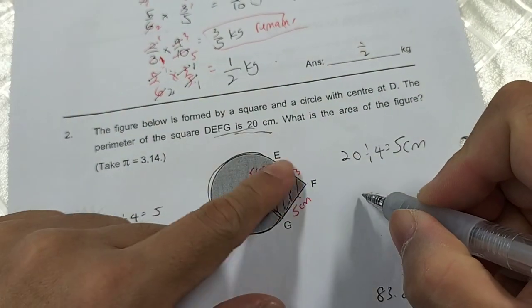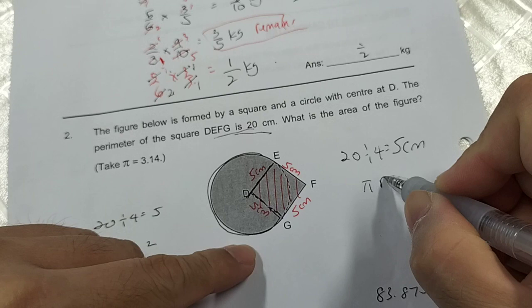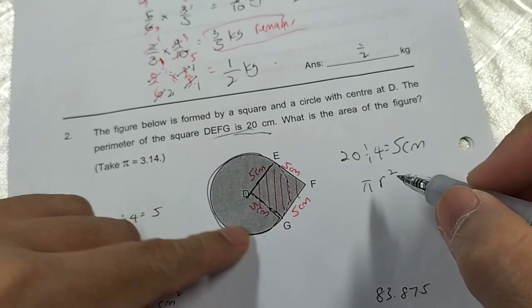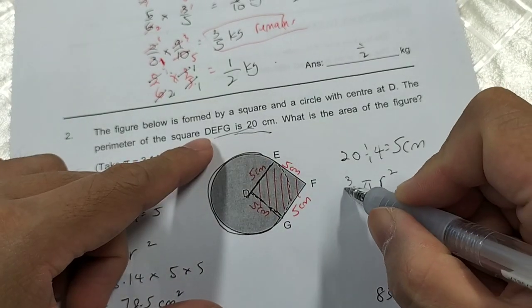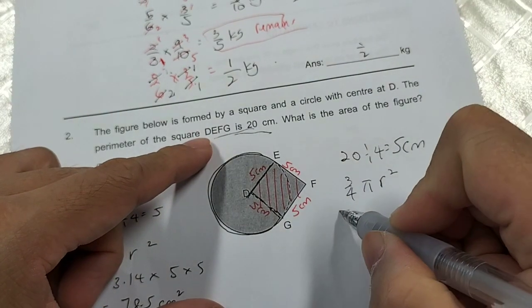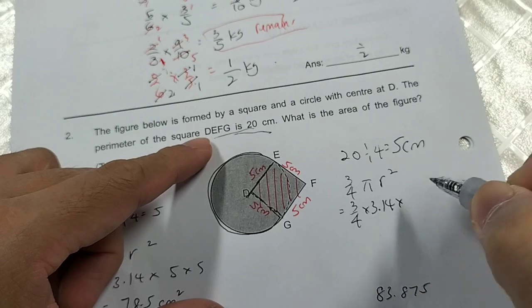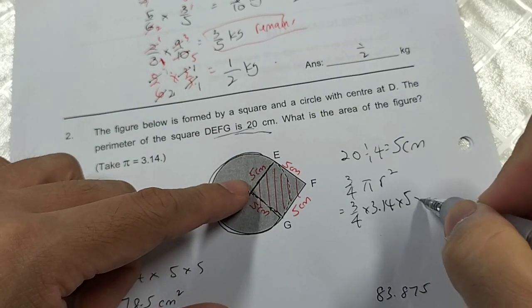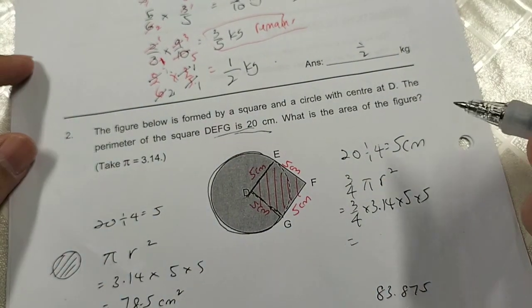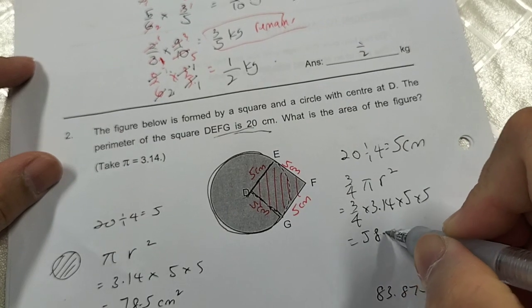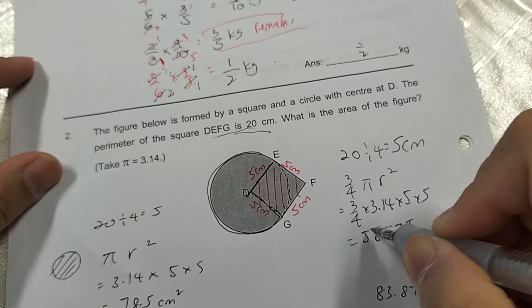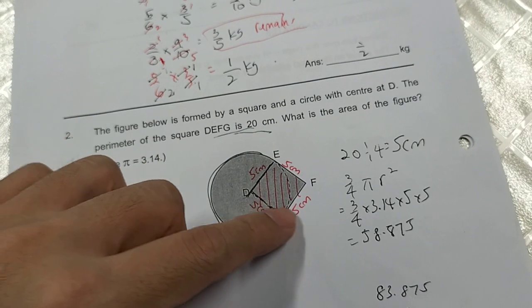So area of circle is pi r squared. Area of 3/4 of a circle will be 3/4 pi r squared. So 3/4 times 3.14 times r, r is 5, times r is 5. I multiply this, I will have 58.875. Next, the red color part.